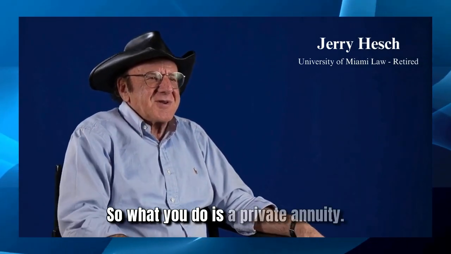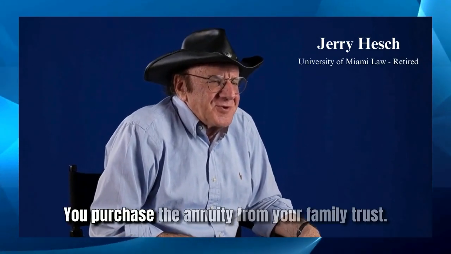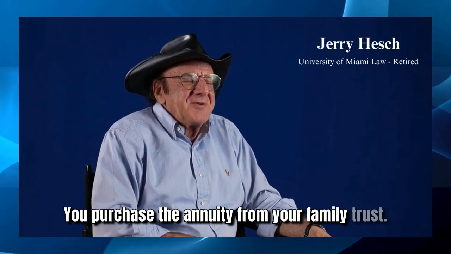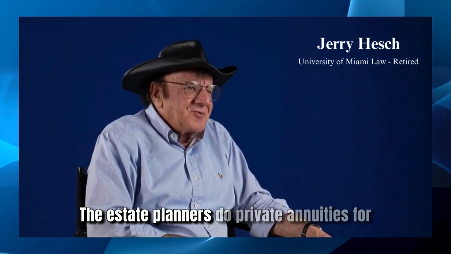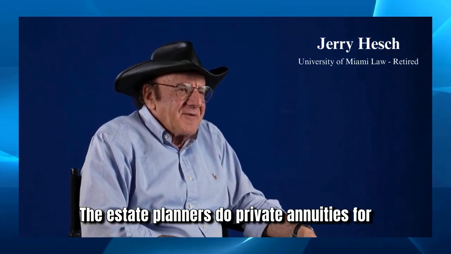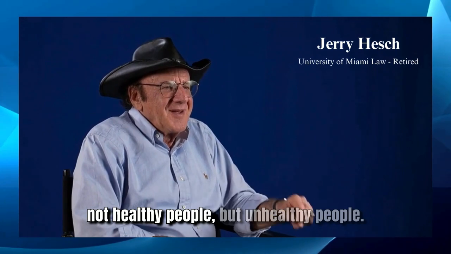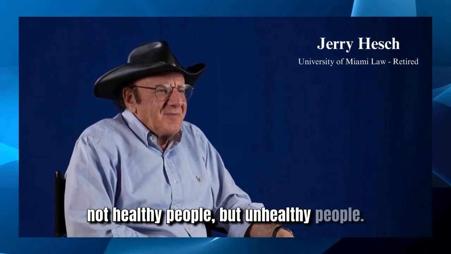So what you do in a private annuity is you purchase the annuity from your family trust. And so the estate planners do private annuities for not healthy people, but unhealthy people.